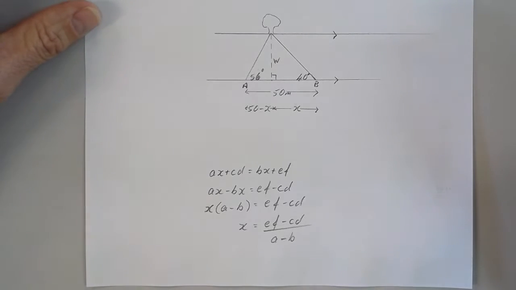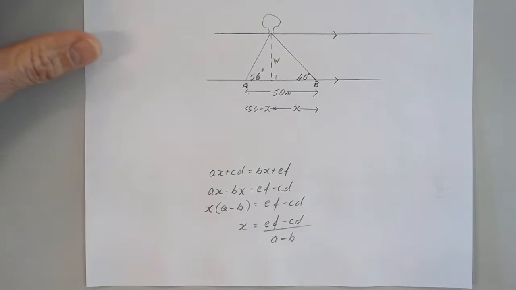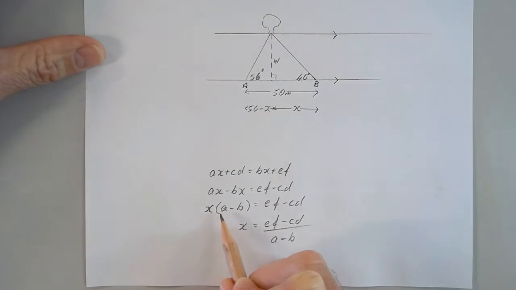I'm also at the same time going to remove CD from the left-hand side and move it over to the right-hand side by subtracting it from both sides. So I then end up with, on the left-hand side, AX minus BX equals EF minus CD. Noting that we have all the terms in X on the left-hand side and all the terms without an X on the right-hand side, to make X the subject, we need to firstly factor out X from the left-hand side.